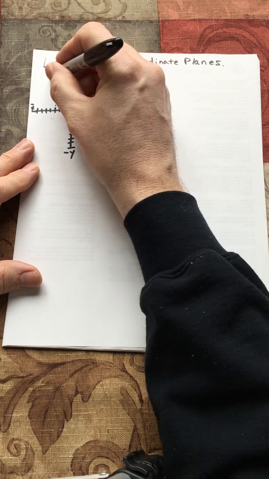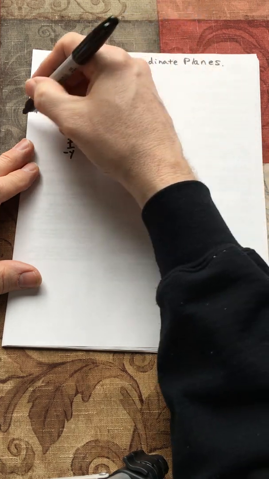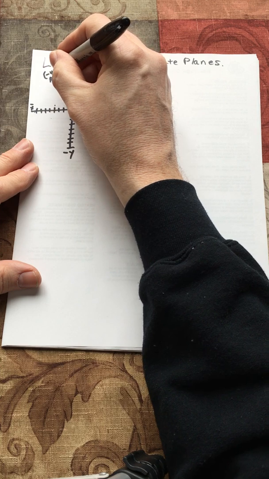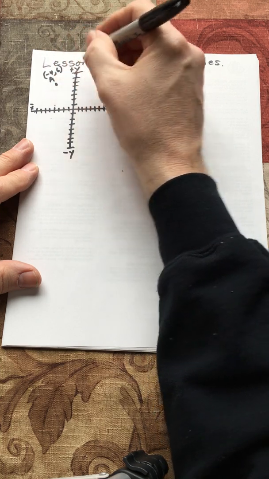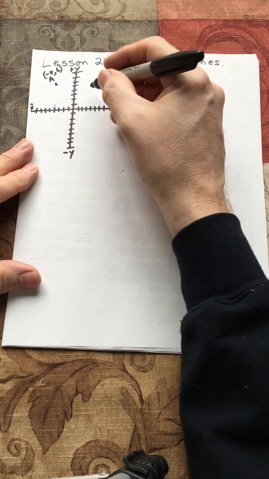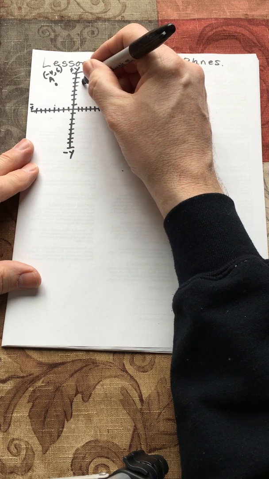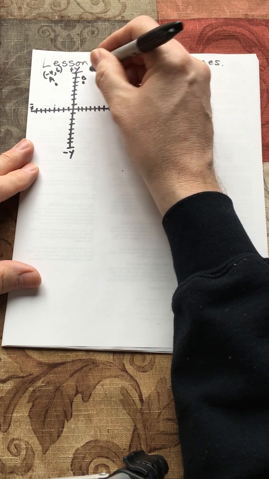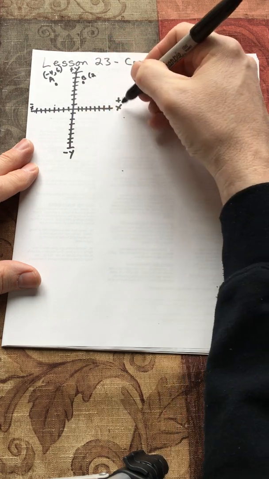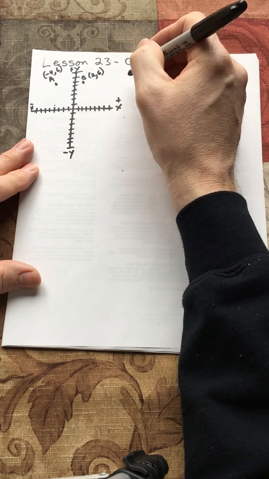I'm going to label it point A. And the ordered pair for this, remember you do the x number first because x comes first in the alphabet, is -4, and it's a +6, because we went up above the x-axis. So there's our first point. B, let's put in at 2, 6, which would be right about here. And that is point B. The ordered pair for that one, again, is +2 x and 6 y.